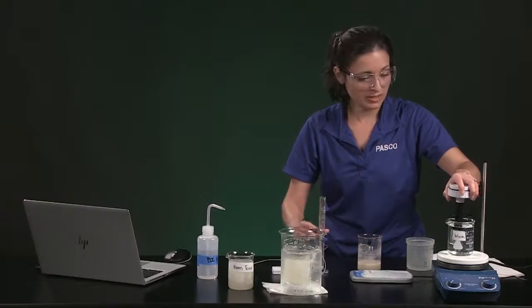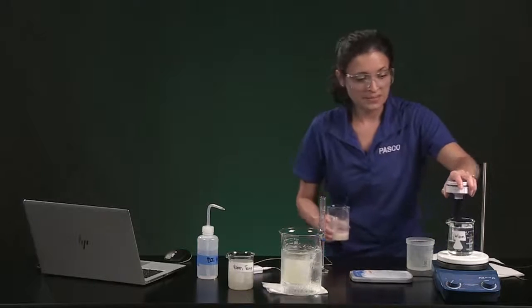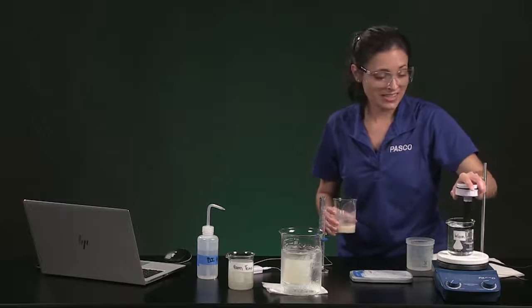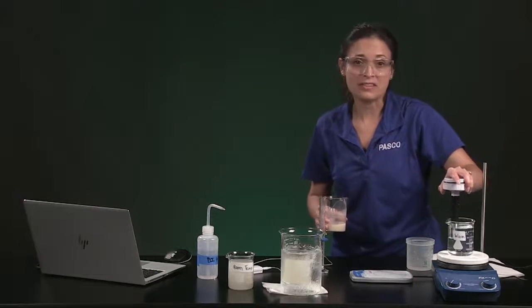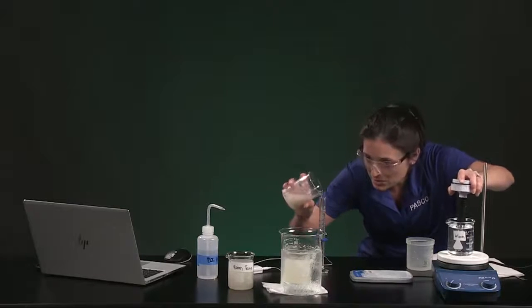I'm going to add 15 milliliters of yeast suspension. We'll start data collection. And remember, as soon as I start collecting data, you've got to record that initial dissolved oxygen concentration at the beginning of the run. Let me measure that 15 milliliters.